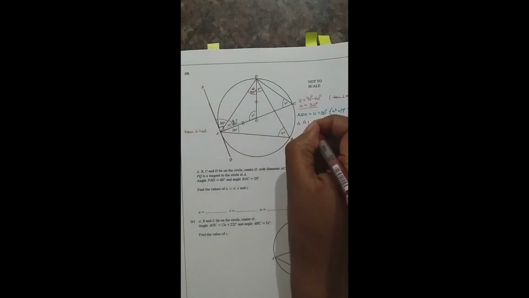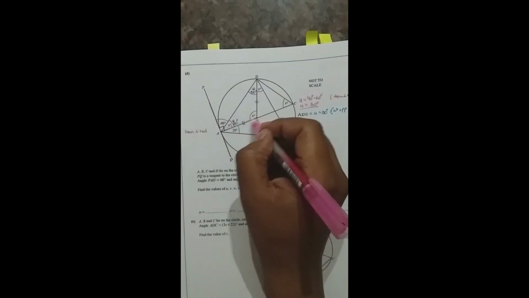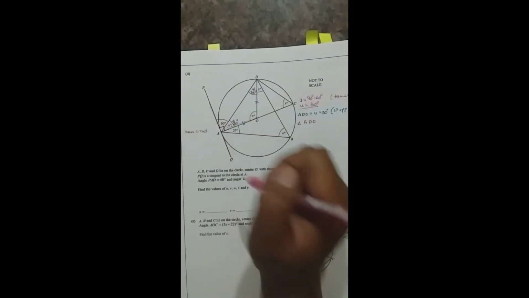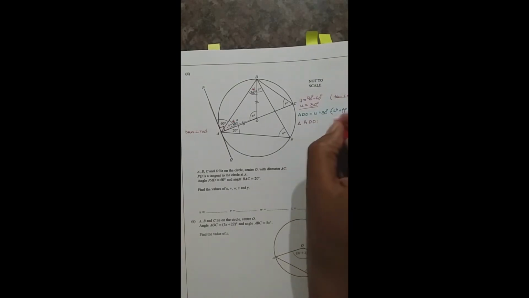If I'm looking at triangle ADO now, the sum of interior angles of triangle ADO will be 180 degrees. So if I add those angles, I'll get x degrees plus 30 degrees plus 30 degrees is equal to 180 degrees.